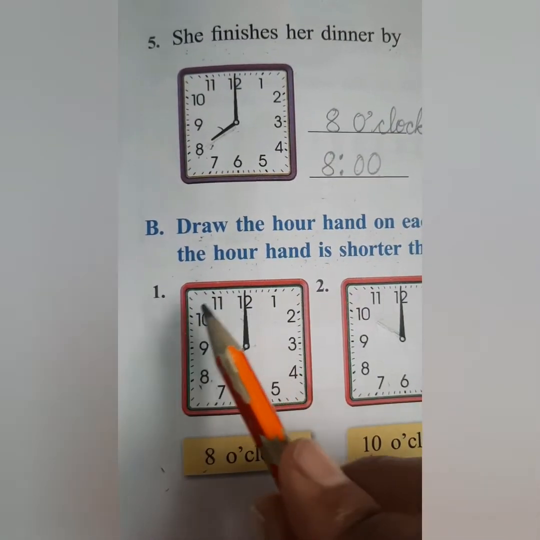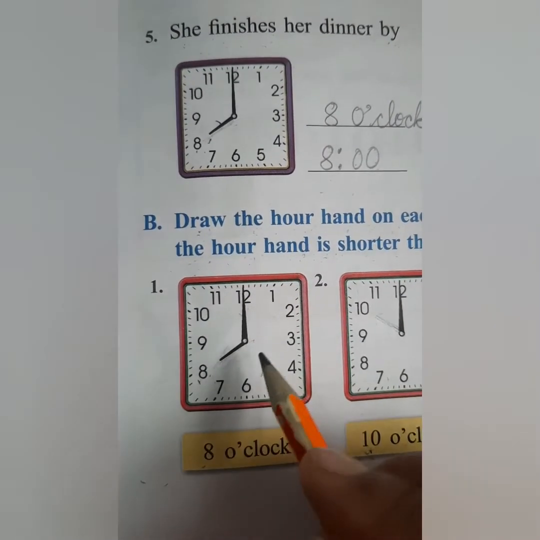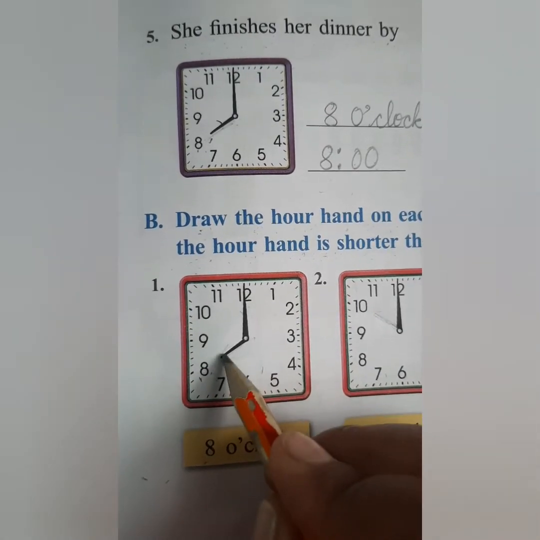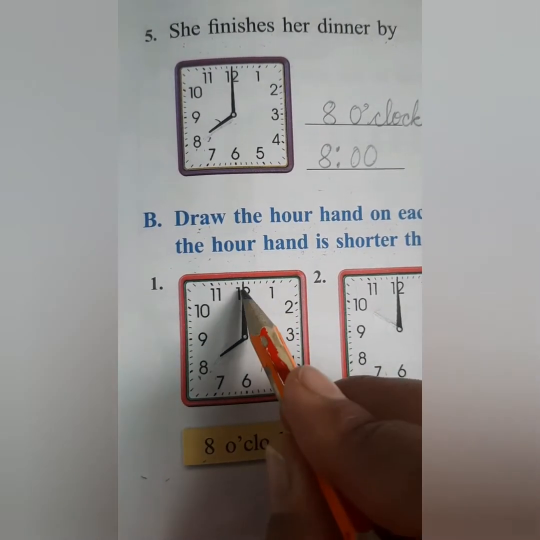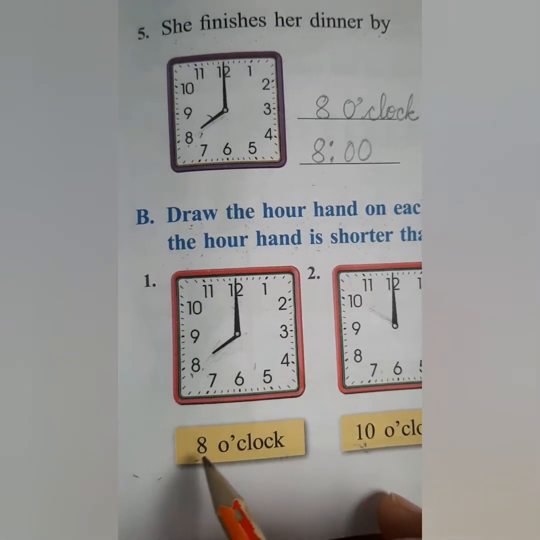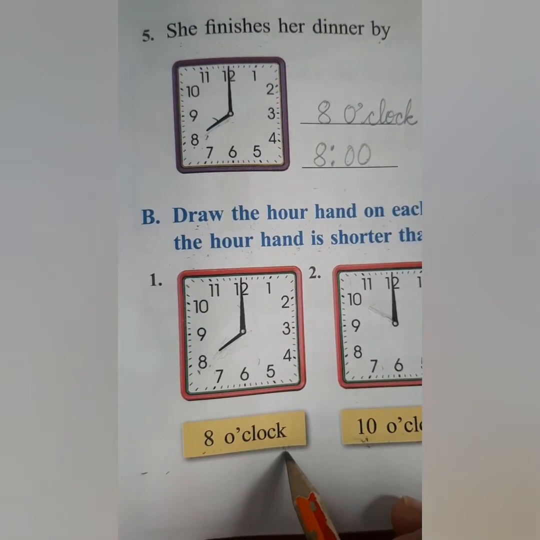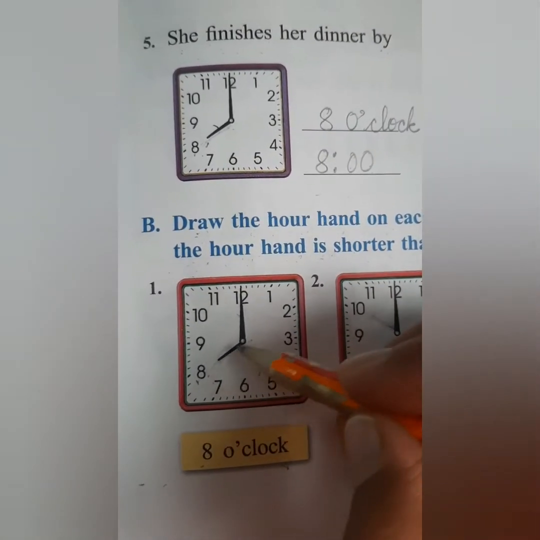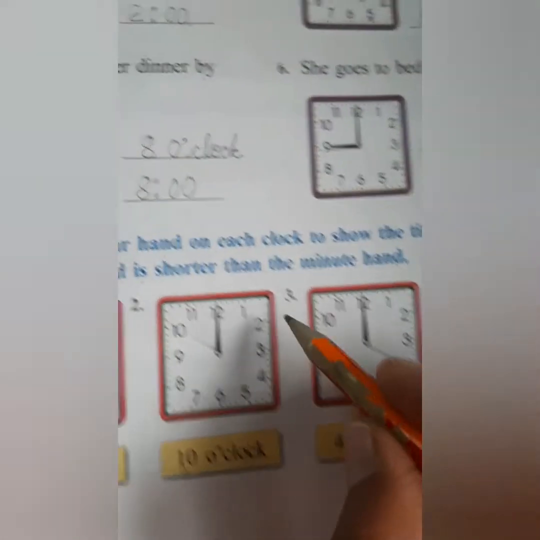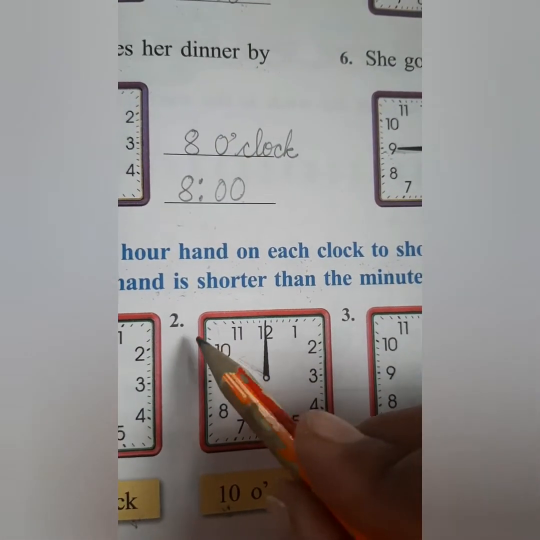So here in this first clock you can see the hour hand is on number 8 and the minute hand is on number 12. So what is the time? Yes, it is 8 o'clock. Okay, so here you can see both the hands are given. Now let us move to the next clock.